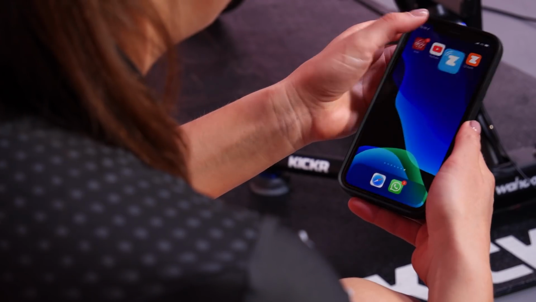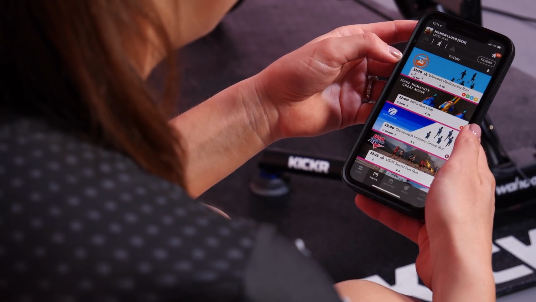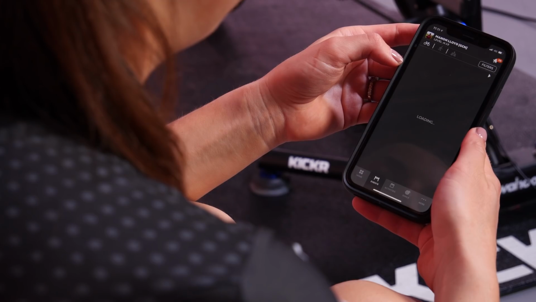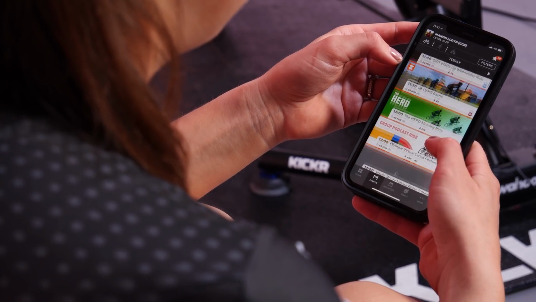The Zwift Companion app is also how you enter races and events. Open the app, click Events, then on the bike symbol, and there is a whole host of events and races free to enter. There are always events and races on, no matter where in the world you are.